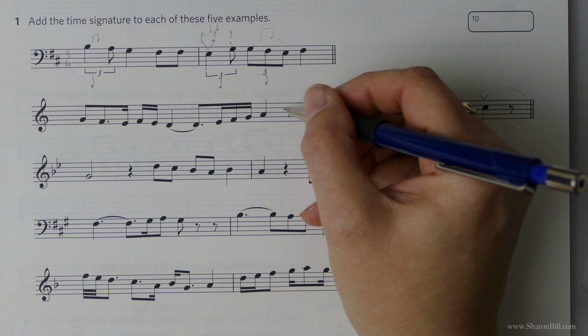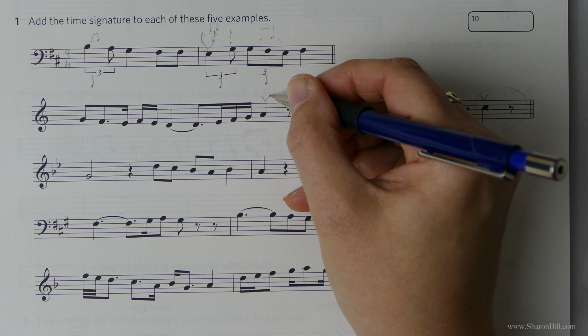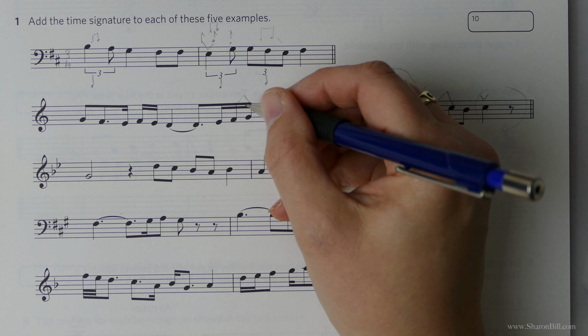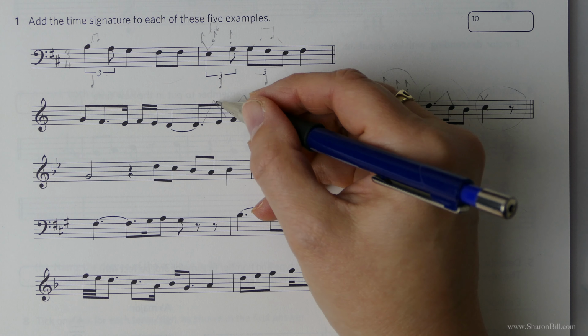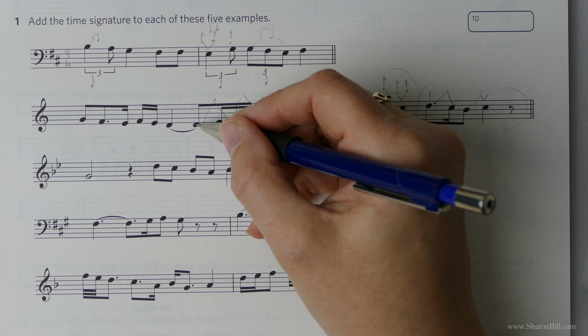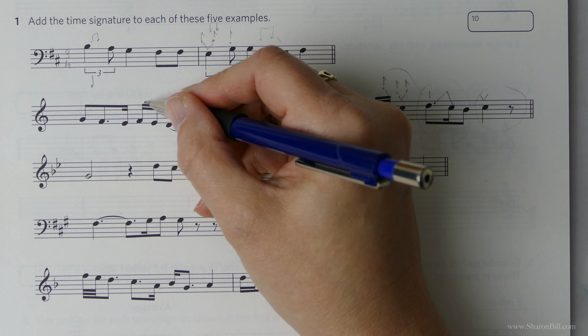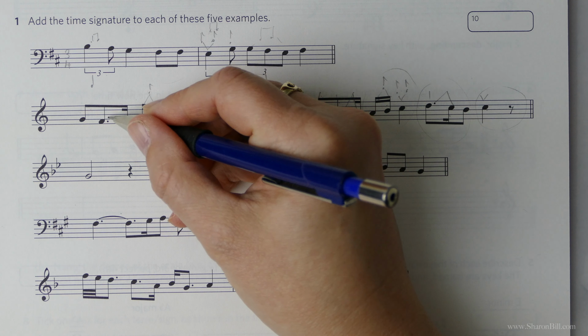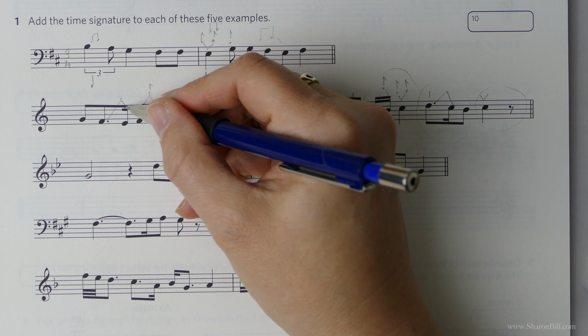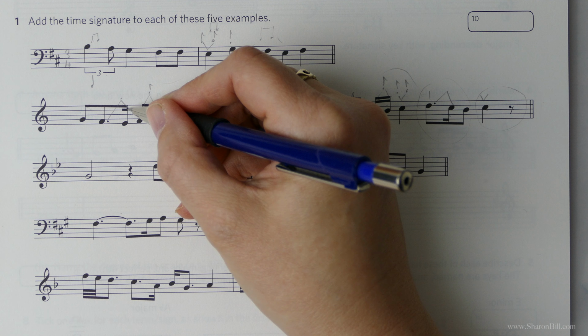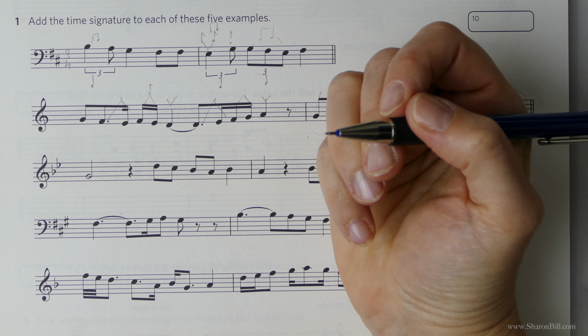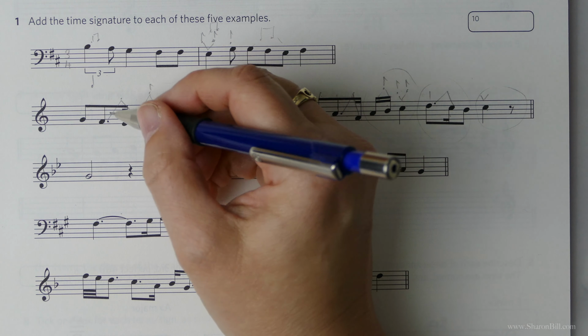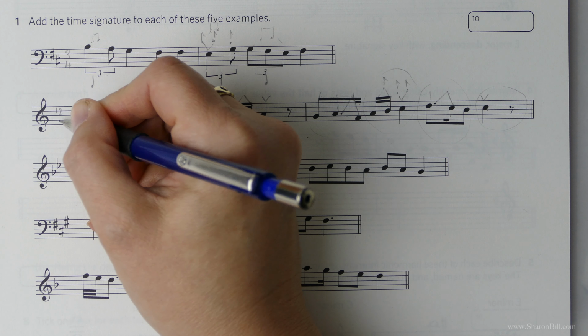So we're counting in quaver beats: 1, 2, 3, 4, the dot and the semiquaver give us 5 quaver beats, 6, 7, 8, 9, 10 with the dot and the semiquaver, the 16th note, 11, 12. So we can see 12 quaver beats. So the time signature would be 12/8.